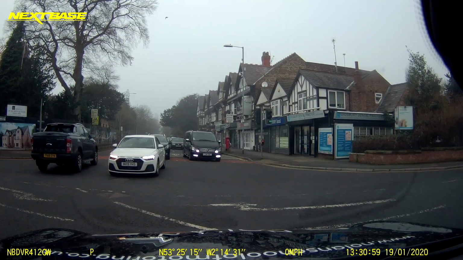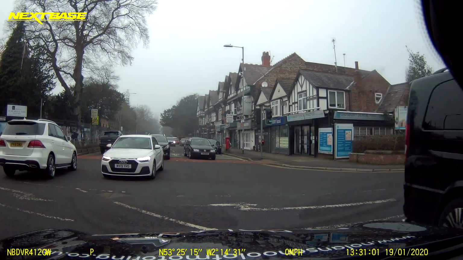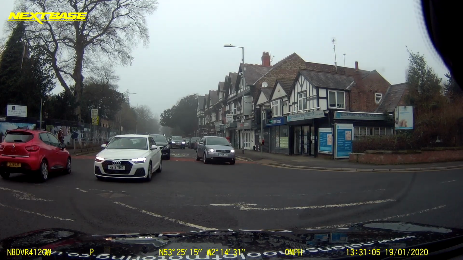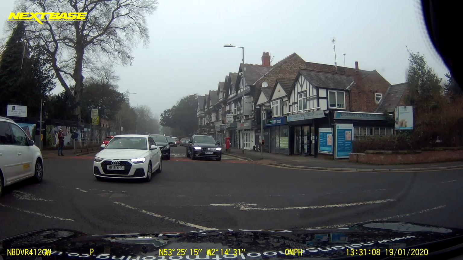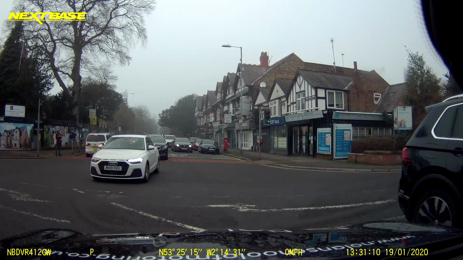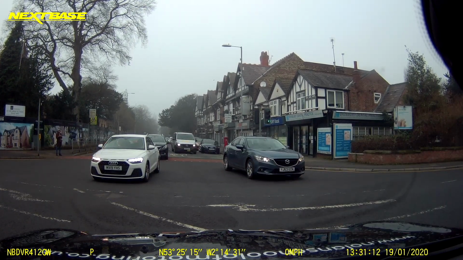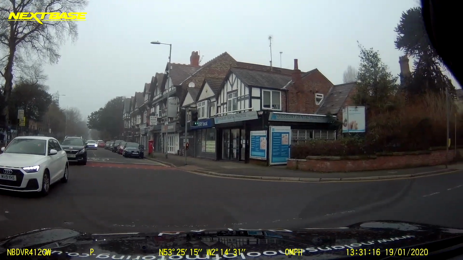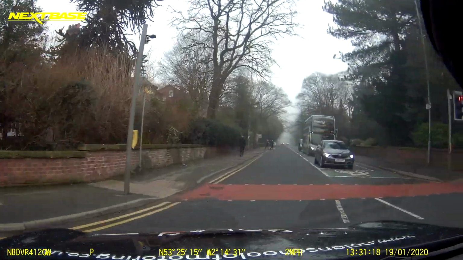As we wait for a gap in the traffic, we're also looking at our traffic light, which is still on green, and being patient, waiting for a gap. Again, keeping an eye on our traffic lights, watching the traffic. Now we can see a gap, and then safely move off.